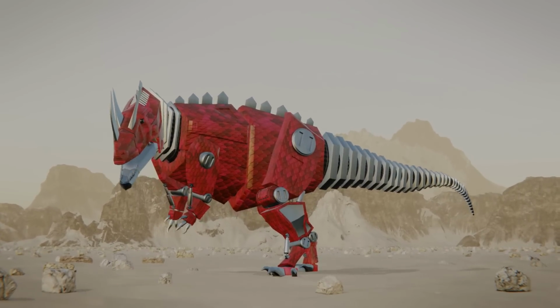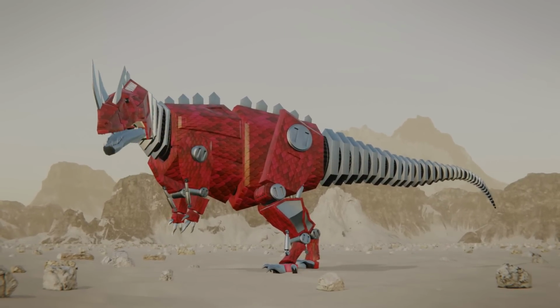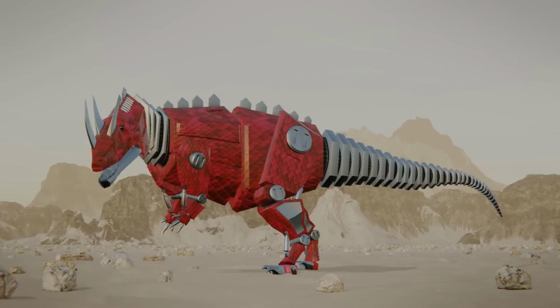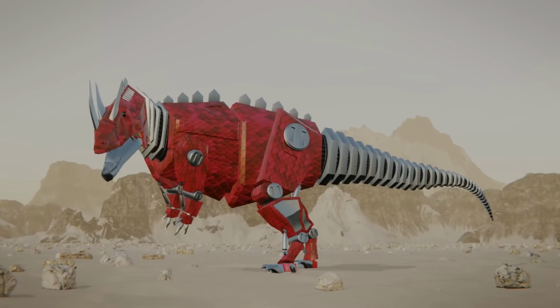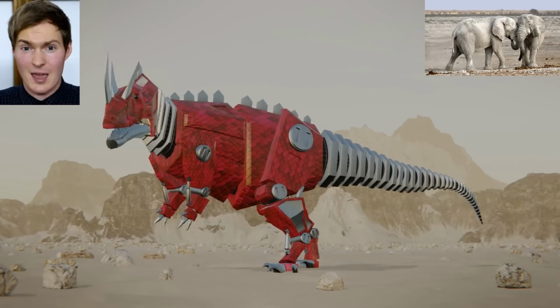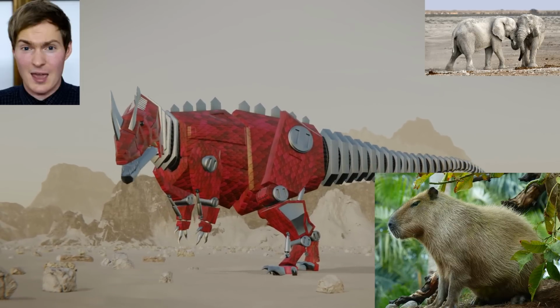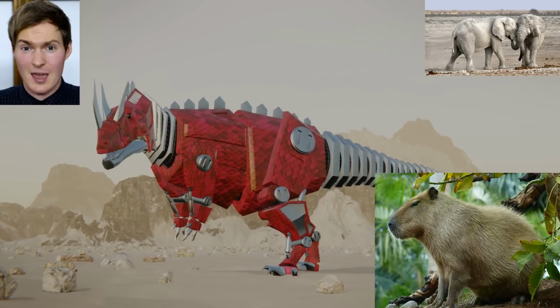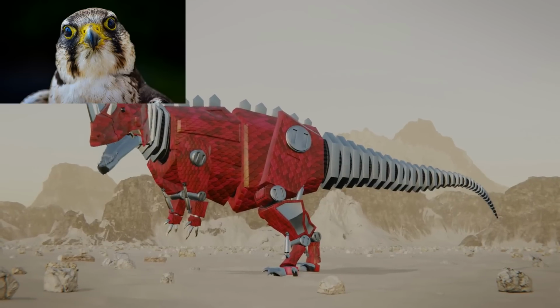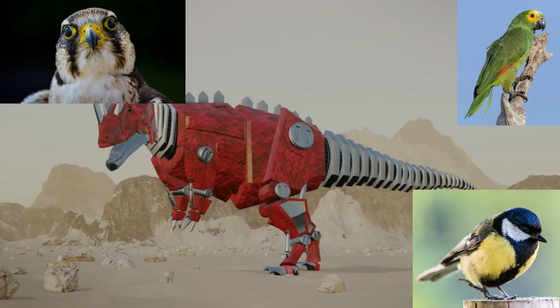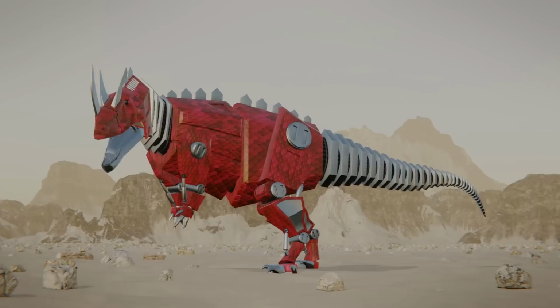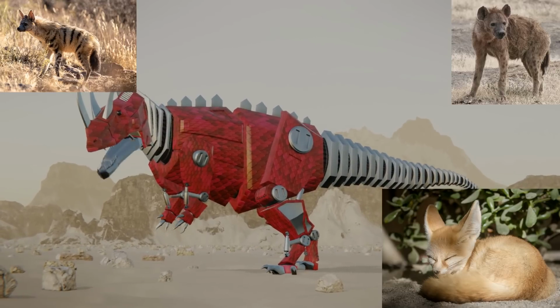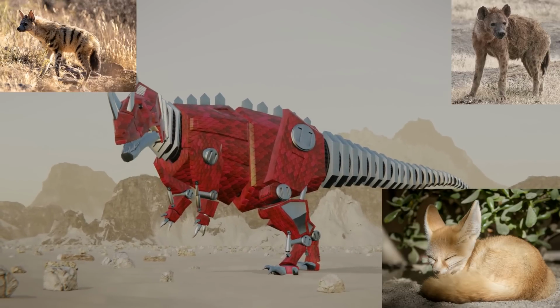Weird then how even when they disagree about the placement of a branch here or there, there is still a wide consensus. This isn't a whole contingent of scientists arguing that apes are actually closer to elephants than they are to capybaras. They all agree that they're way closer to capybaras. No one is wondering whether a falcon is more like a parrot or a chickadee. Everyone knows it's the parrot. No one has to scratch their head about whether an aardwolf is a hyena or a fox. Everyone in the field knows it's a hyena.